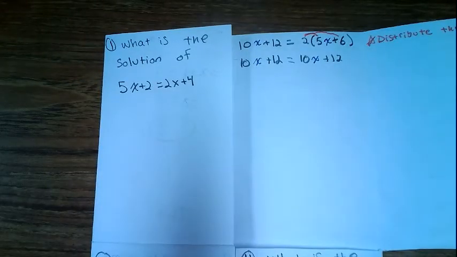Now, that looks kind of odd, or it should. I have 10x plus 12, and that equals 10x plus 12. So I have essentially something that's equal to itself.